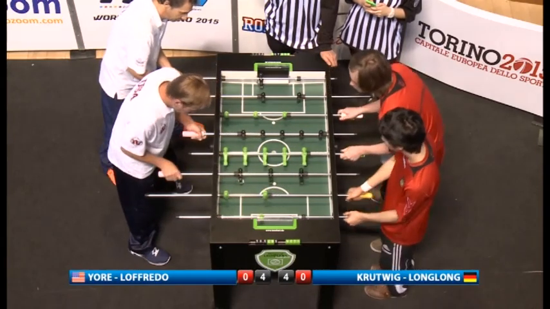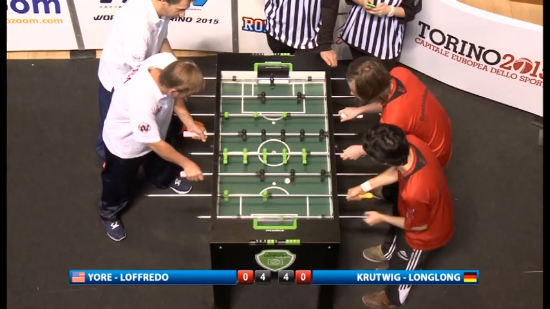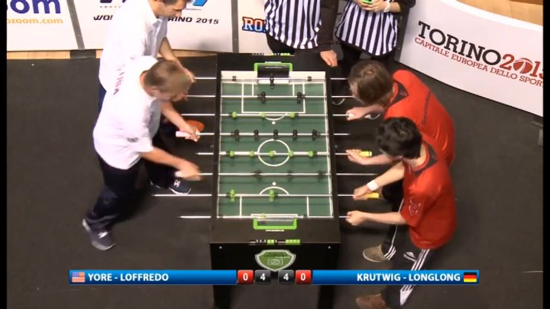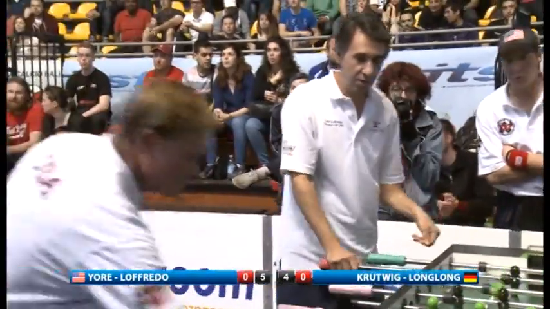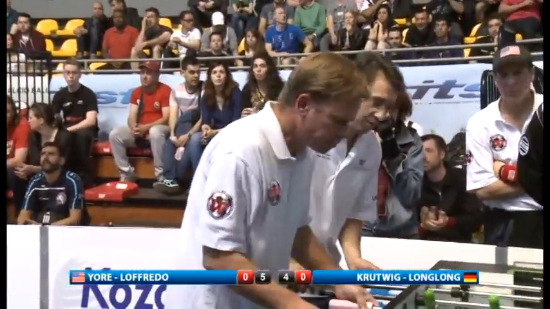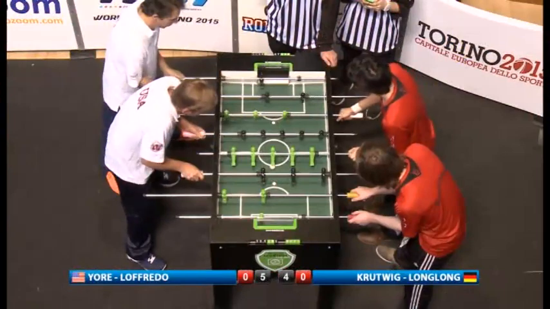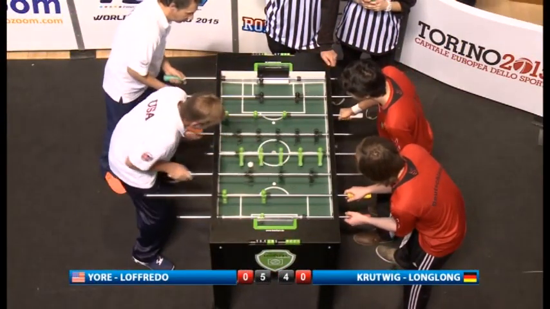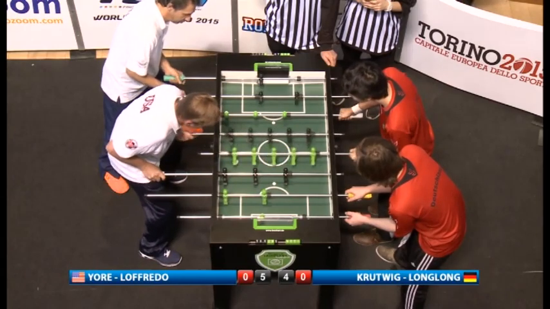4-4. Into overtime we go in this game. Remember, it is win by 2 with a ceiling of 8. Tom Yor will set it up against Long Krudvig and stroke it home. It's 5-4. Tom really seems to enjoy shooting the pull shot on the Leonhart table. It's game point for the Americans.